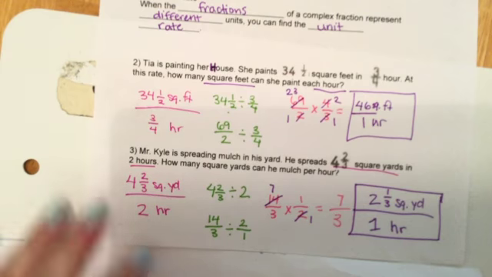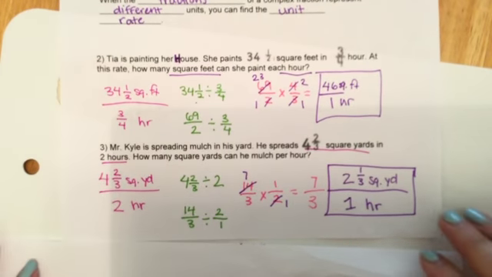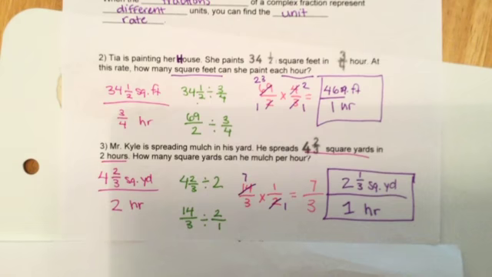Okay, go ahead, check your work using my answer key. See your teacher if you have any questions. If you feel confident with this material, go ahead and start the practice.